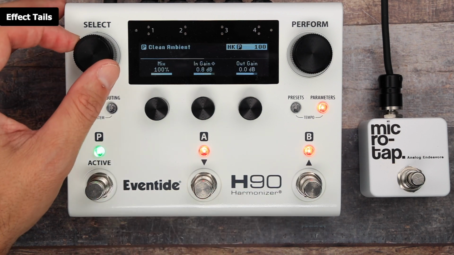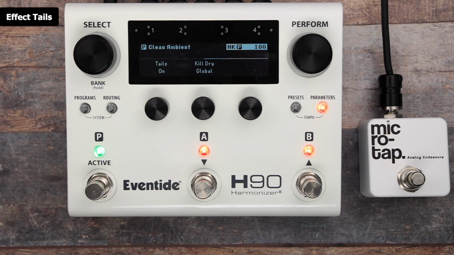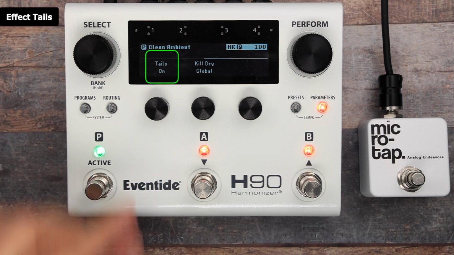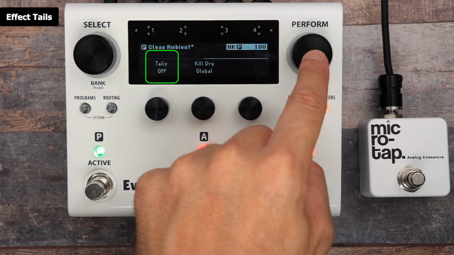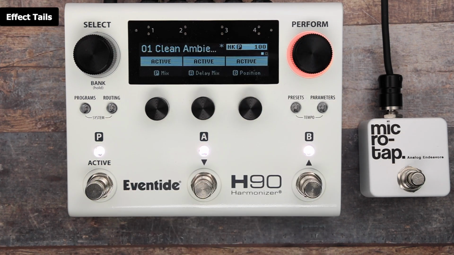Use Select to navigate to the last page, where we can find the tails parameter. Set it to off using the quick knob. With the program active, if we play a chord, we can hear effect tails as expected. If at any point we bypass the program, the tails get chopped off.